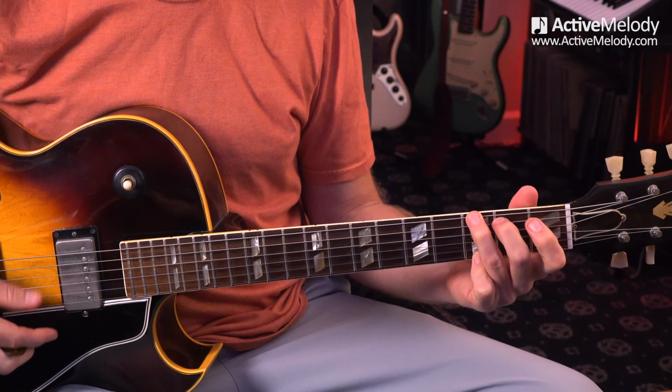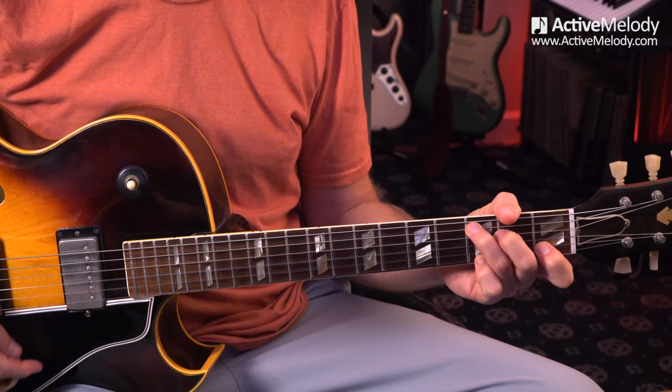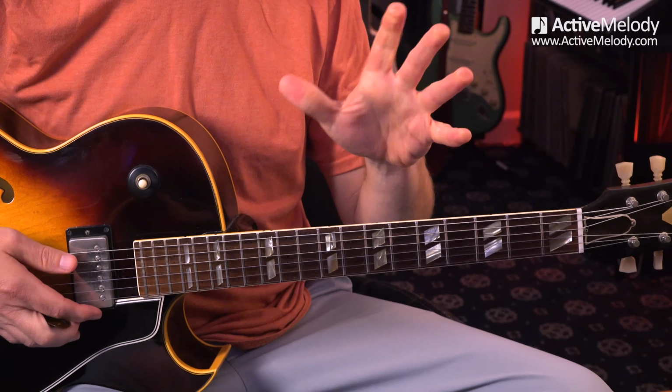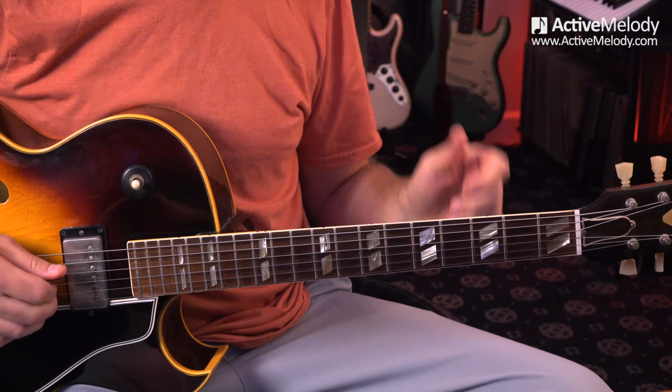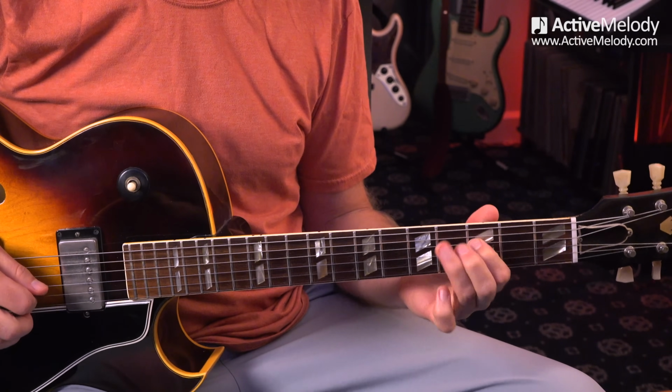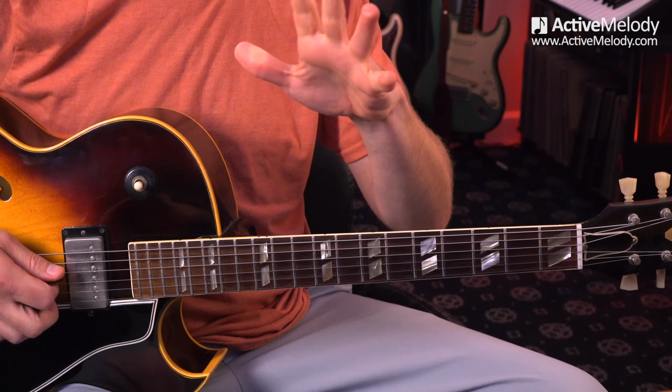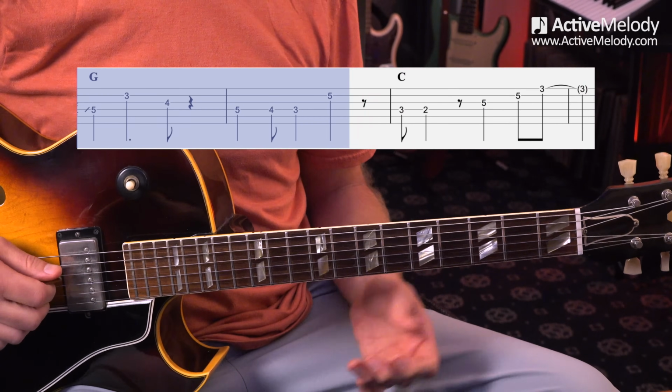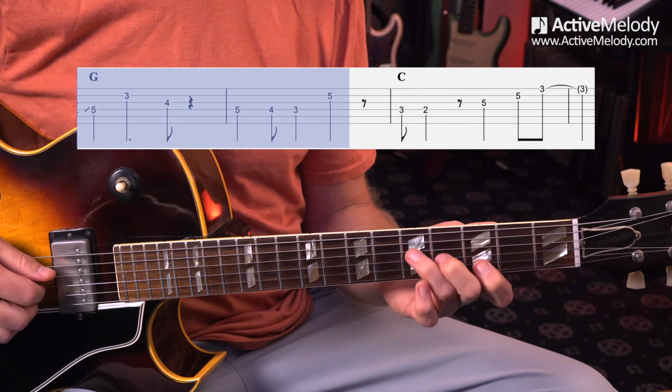Okay, so the jam track starts with a G chord, and then it goes to a C chord. That's the first two chords we're going to look at. So I started with this. Now that happened over the G chord part. So I started by playing this G triad here.